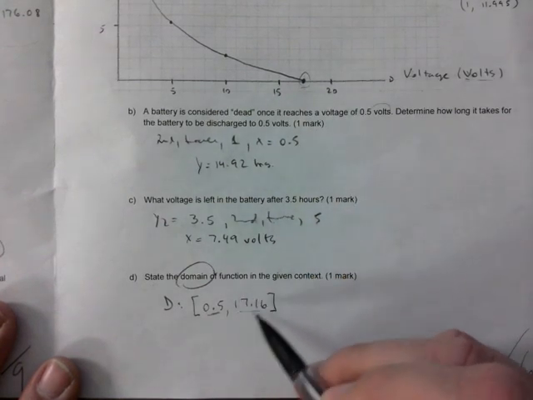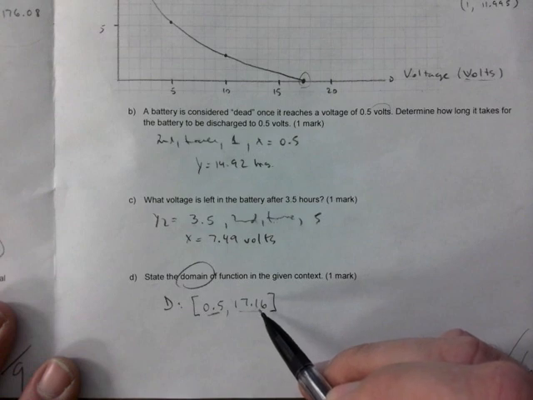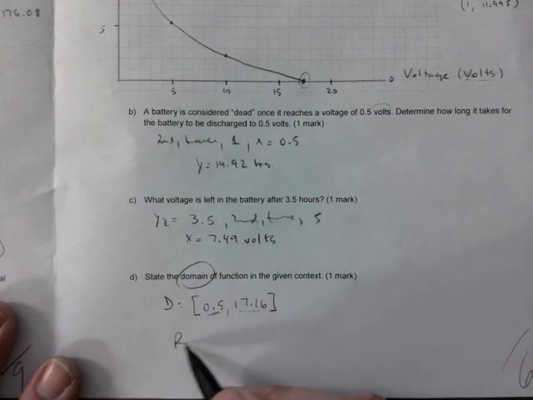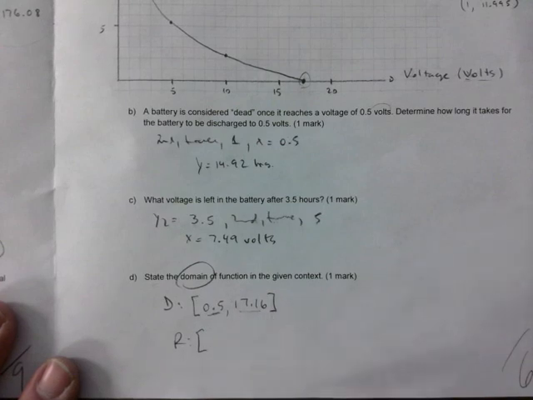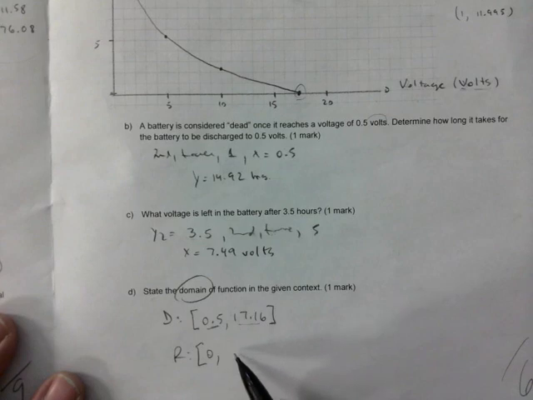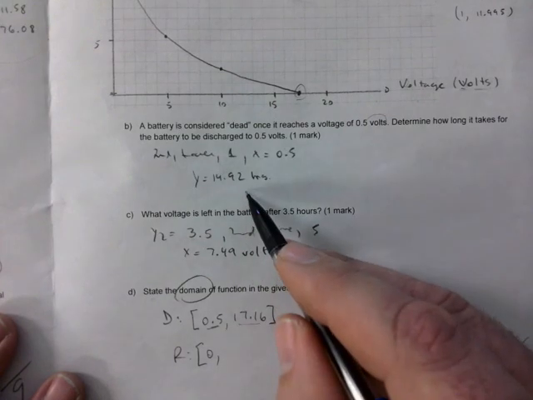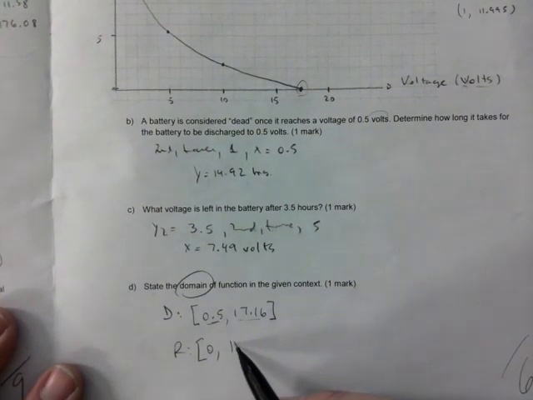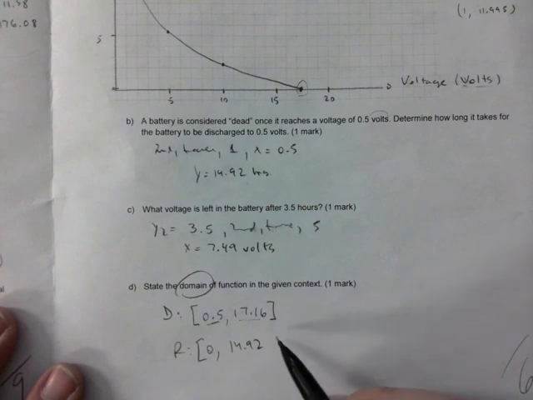If you put 17 down, I actually honored it because the question did say so. Either one is fine. If you want the range, it would have been all the way from time 0 to when the battery dies, which is 1492. If you wanted it, then that's what it would be.